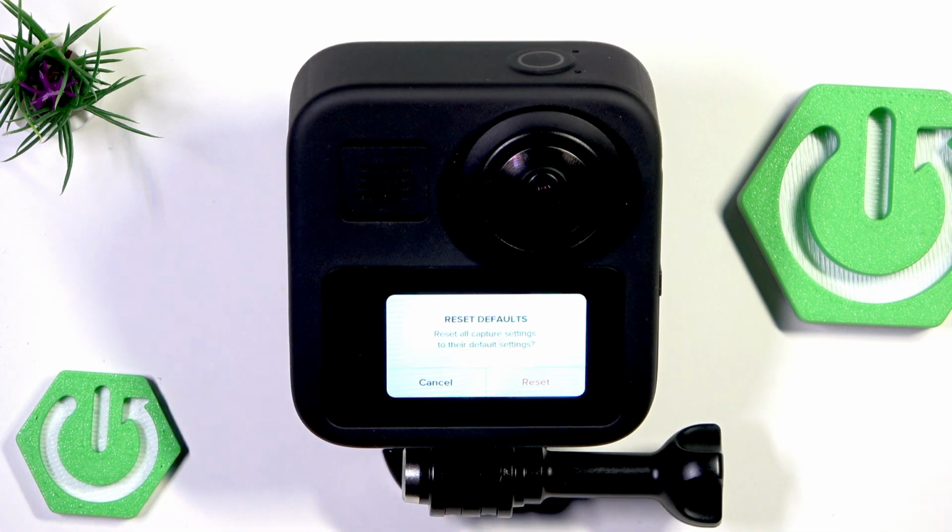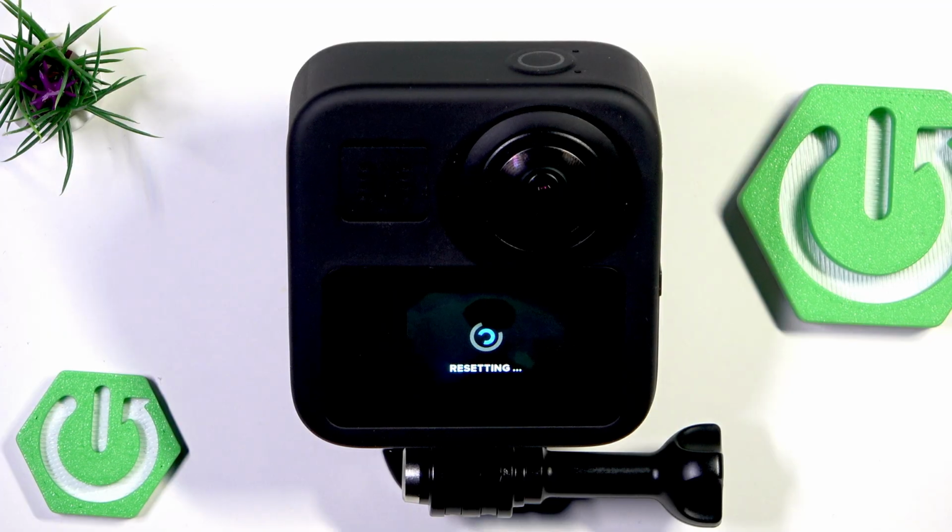If we click on it, we will see that this will basically reset capture settings to their default. So if you have ever changed, for example, the resolution or some settings or some export settings or whatever, then everything will be erased, but your SD card and everything on it will be safe. So we want to hit reset, and as you can see, we are now restarting our settings to default.